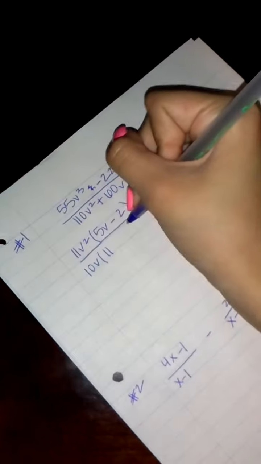So what can you multiply to give you 110 and 60, which is 10. So you're going to do 10v, because you can take v out of v² and v. And then 10 times what will give you 110, which is 11, so you have 11v. Then 10 times what will give you 60, which is 6. So that's it. And then on the other expression, you have to factor.